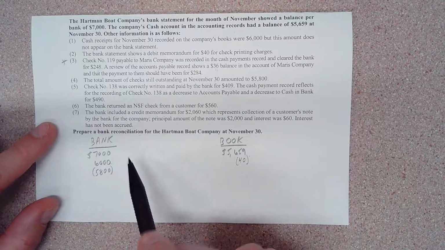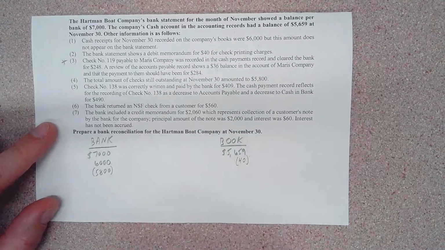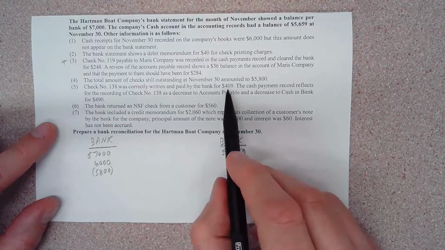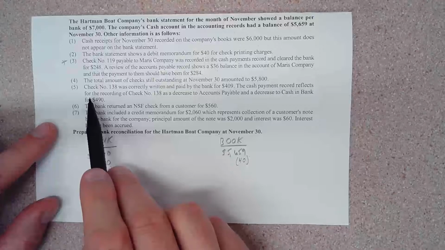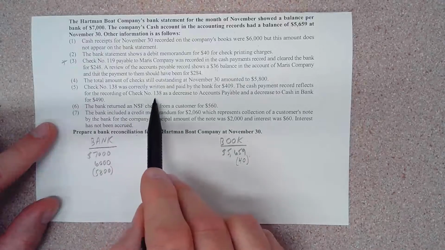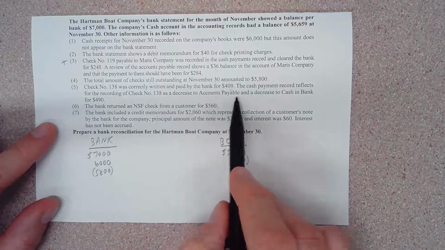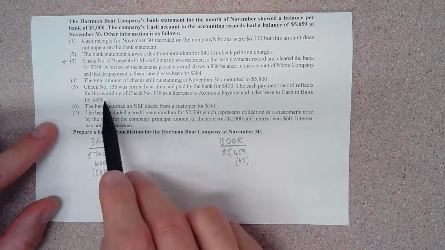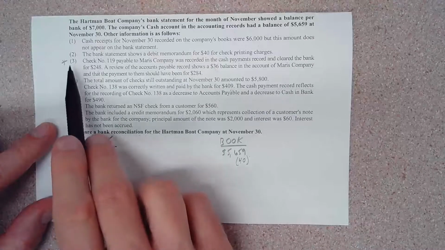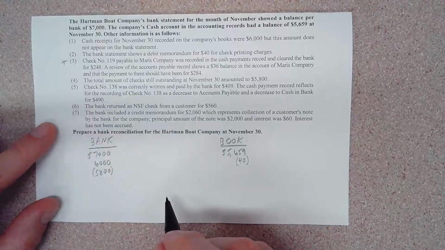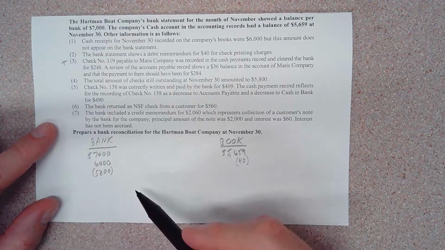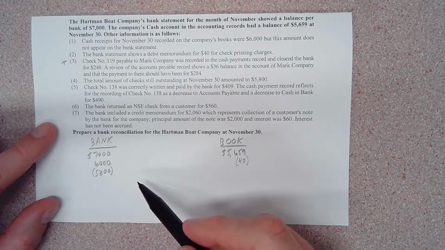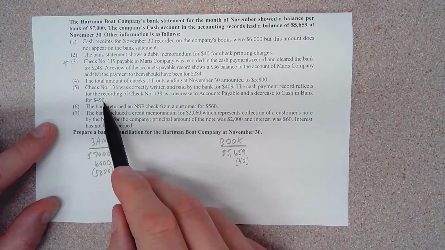It says check number 138 was correctly written and paid by the bank for $409. The cash payment record reflects the recording of check 138 as a decrease to accounts payable and a decrease to cash in bank for $490. Okay, this is a completely different situation than what we saw up in number 3. They wrote the check for the correct amount here, $409, and it cleared the bank for $409. Okay, but they recorded it for $490.